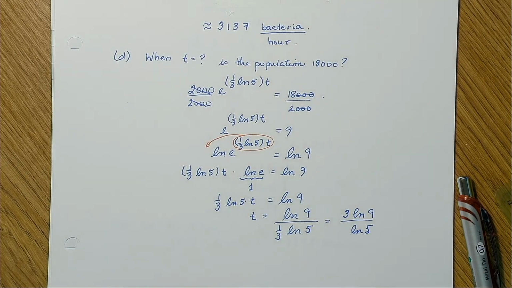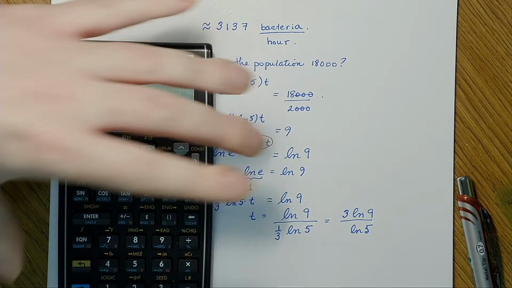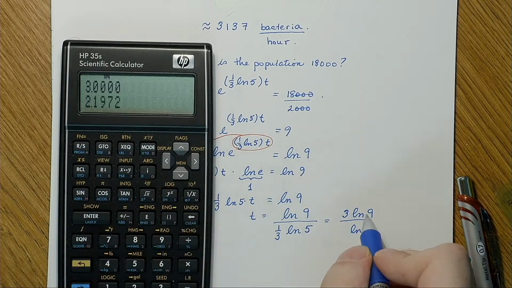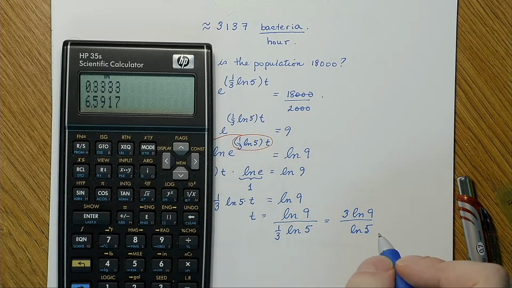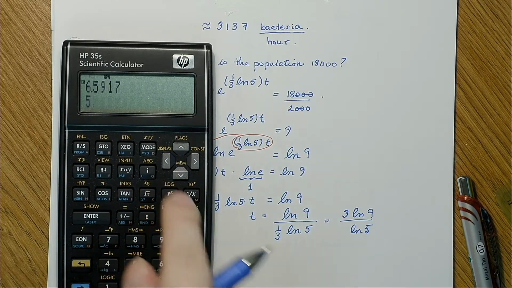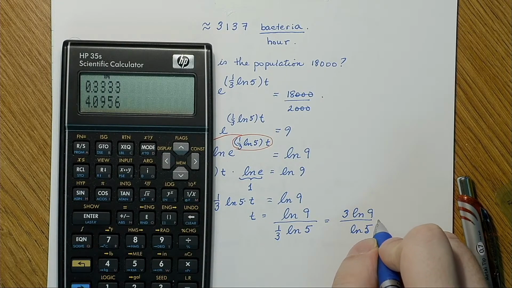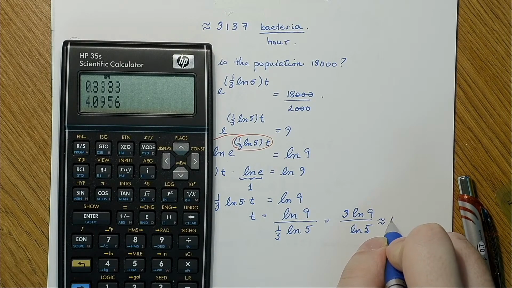And again, that's good. If you don't have a calculator, that's good enough for us. Let's see if I can remember how to use this one. I'm going to take the logarithm of 9 and multiply by 3. So that's approximately 6.5 on top. And then I have ln of 5, divide that to get approximately 4.